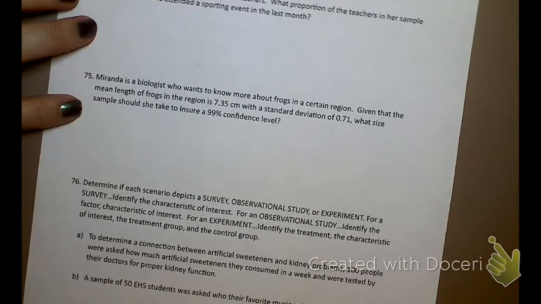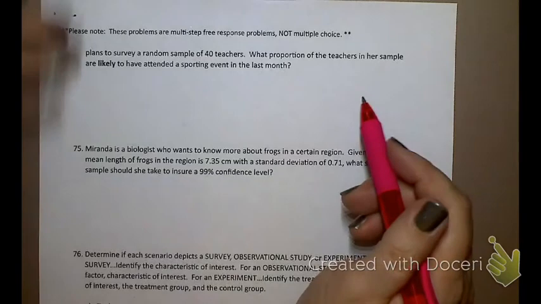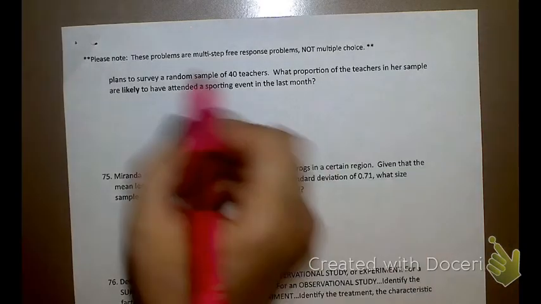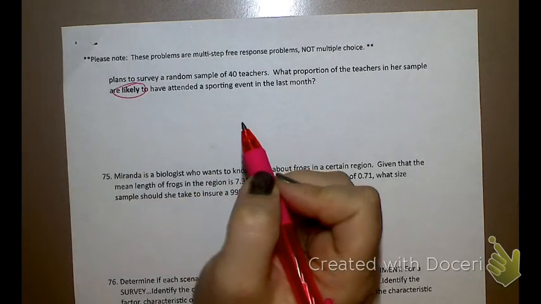Eliza plans to survey a random sample of 40 teachers. What proportion of the teachers in her sample are likely to have attended a sporting event in the last month?